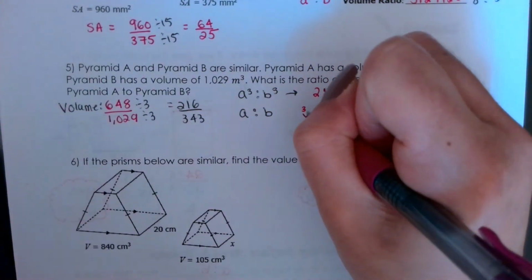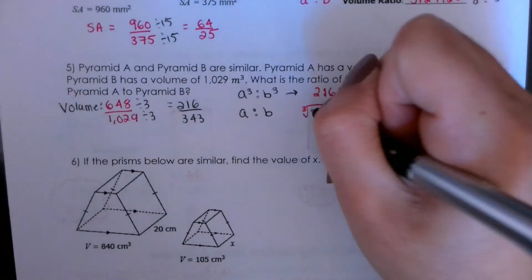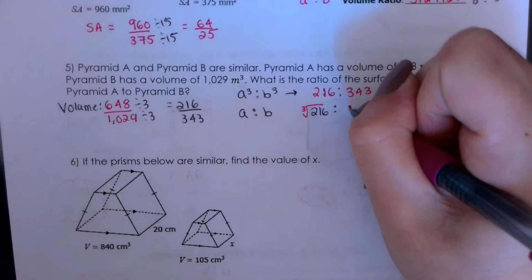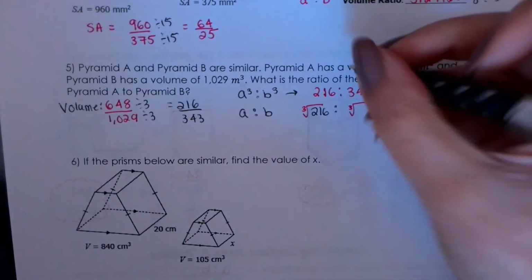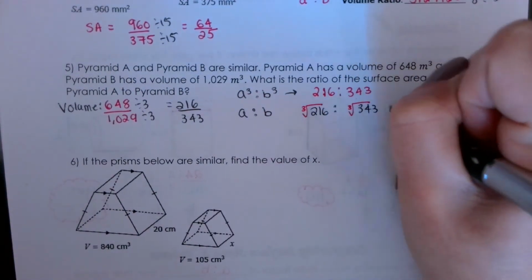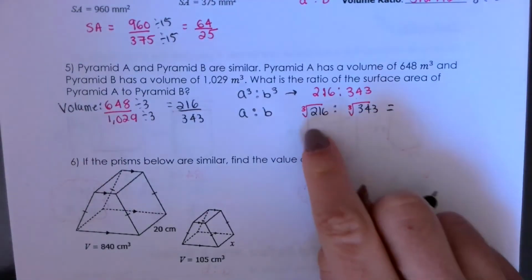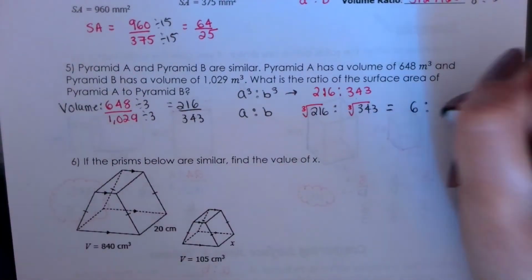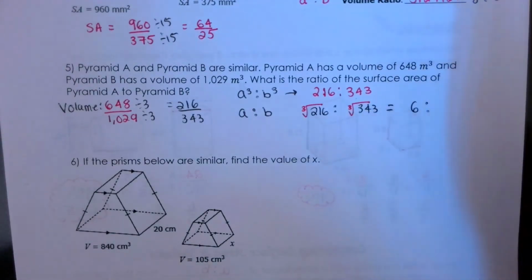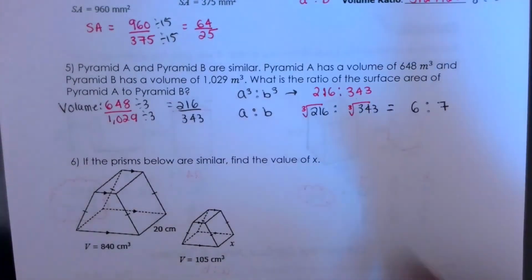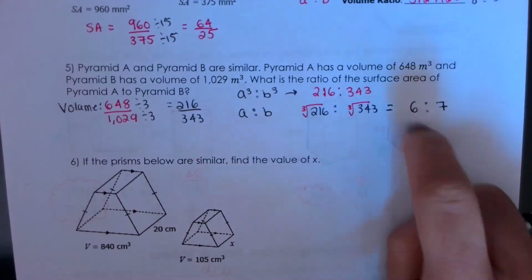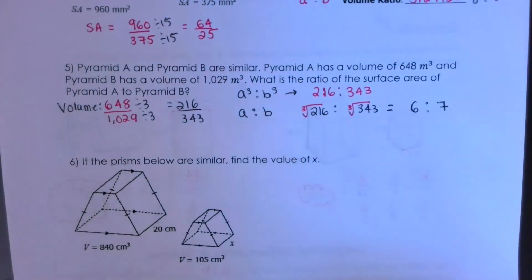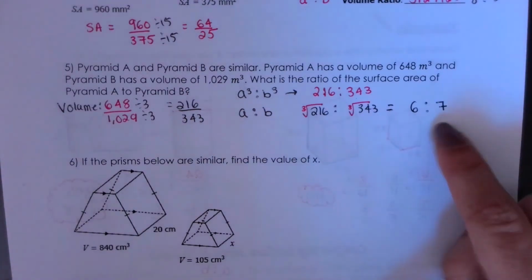Cube root of 216. And I'm going to do the cube root on the other side, 343. So if I do the cube root of 216, that's going to give me 6. And the cube root of 343 will give me 7. So that's saying 6 cubed gives me 216 and 7 cubed gives me 343. So you're working backwards. So right now that's my scale factor.